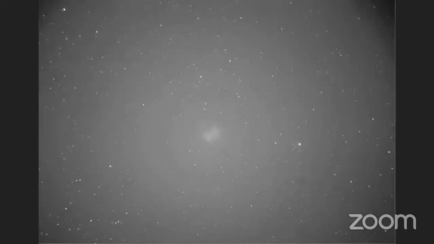In fact, it's a beautiful object to look at. You can see the dumbbell shape here. Okay, and the dumbbell is here.